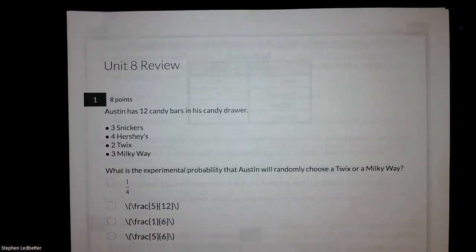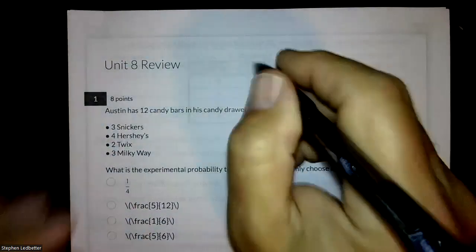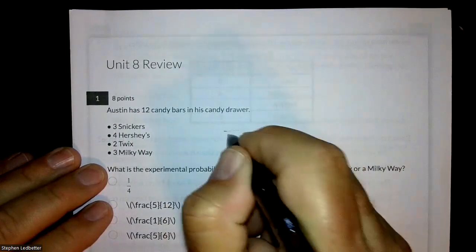All right, so our first question is Austin has 12 candy bars in his candy drawer. Remember when you're doing these, whatever you have, you count what you have altogether, the outcome. So we have 12 candy bars.